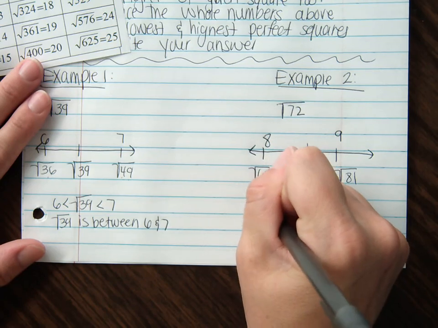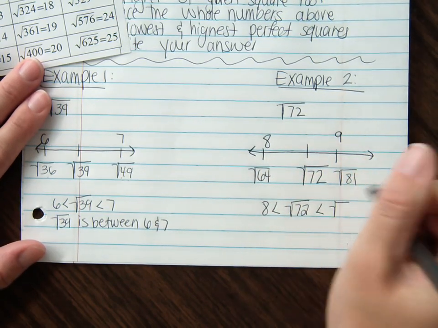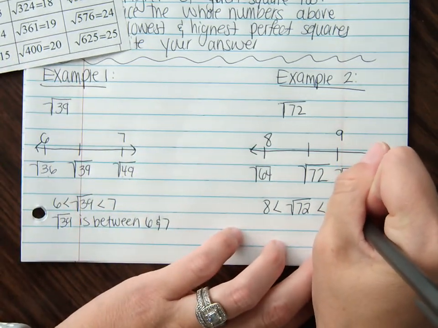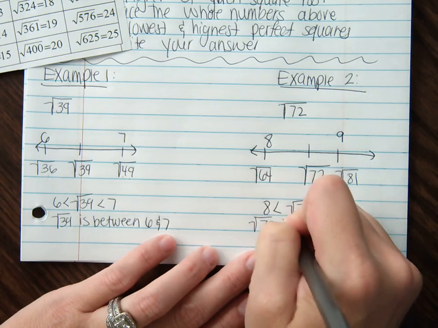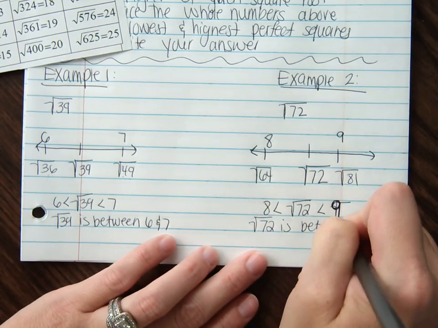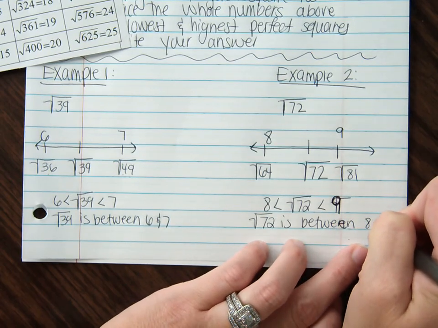And we know 8 is less than the square root of 72, which is less than the whole number 9. And we know that says the square root of 72 is between 8 and 9.